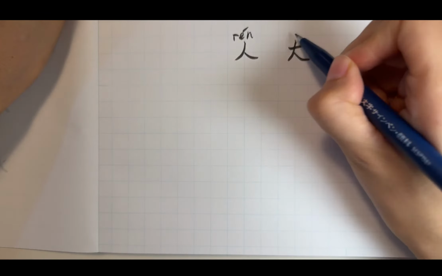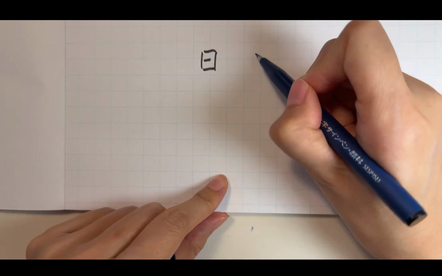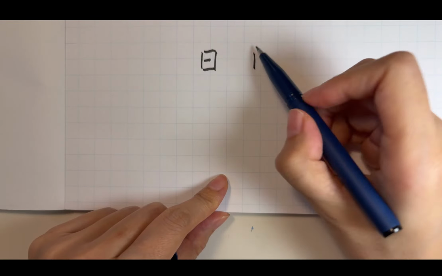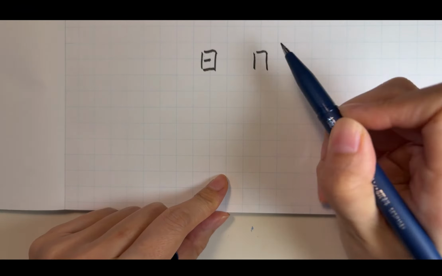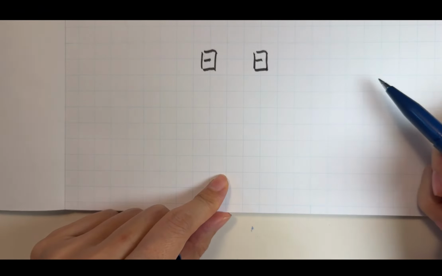Okay, so let's see how to write the 日。We start from the left and go 横折 and then write something in the middle and then close the box. This kind of boxy characters, always remember you need to write like a 3/4 and then put something in and then close the box. So start from the left. 横折 put something in and then close the box.